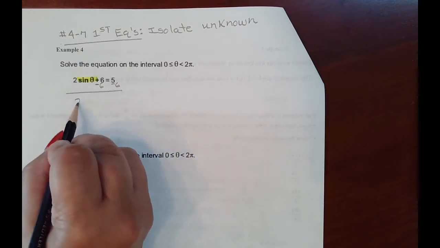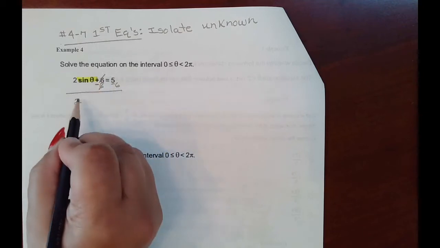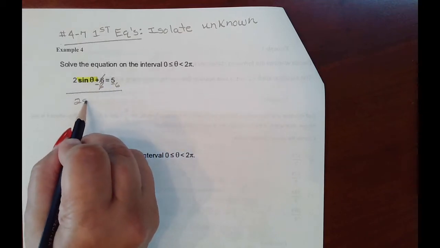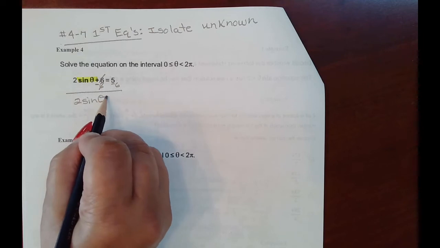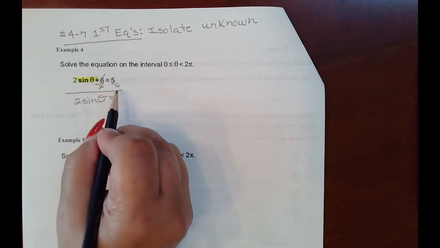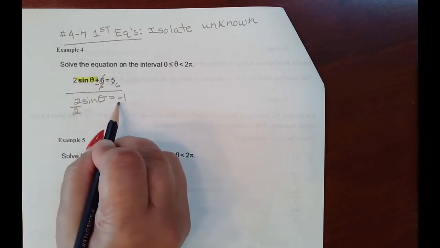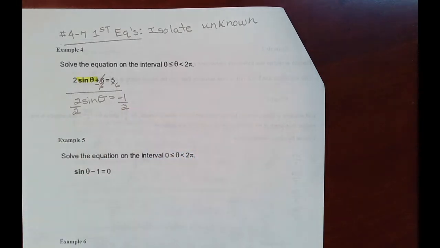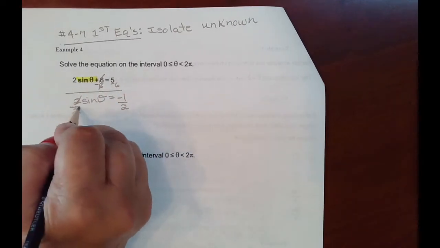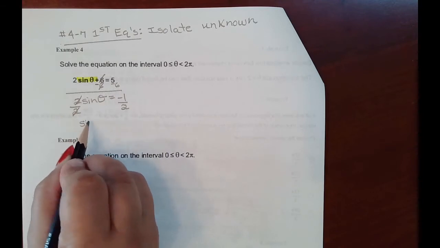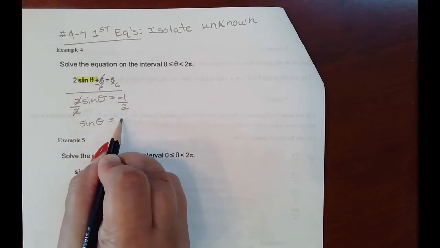So at this point you would have 2 sine of theta. The 6's would cancel, the +6 and the -6. You'd have 2 sine of theta is equal to 5 take away 6, -1. And then you would divide off that coefficient always as your last step, whether you're just solving with x's or whether you're solving with trig expressions. So this would be gone, leaving you with sine of theta equal to -1/2.